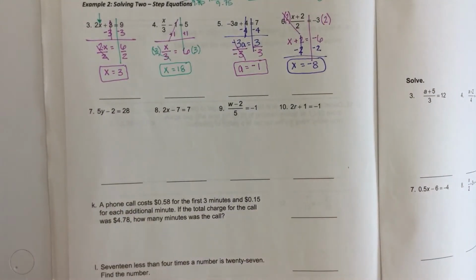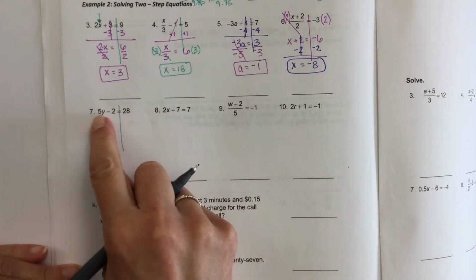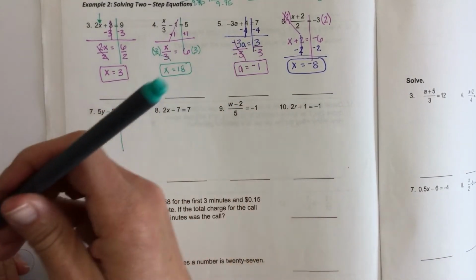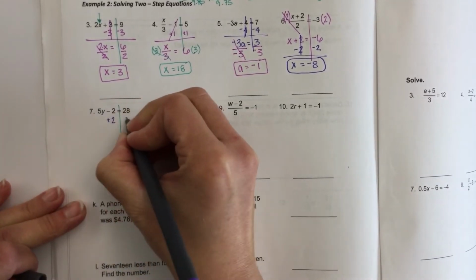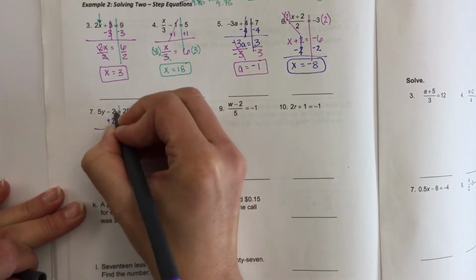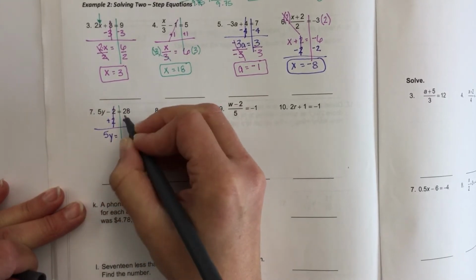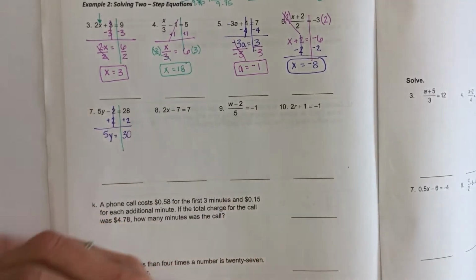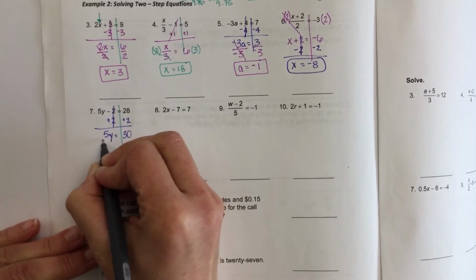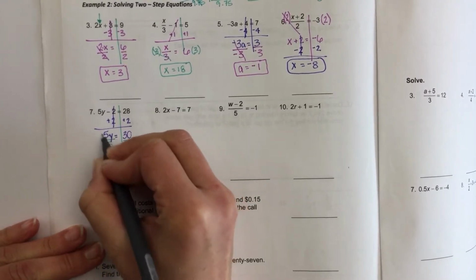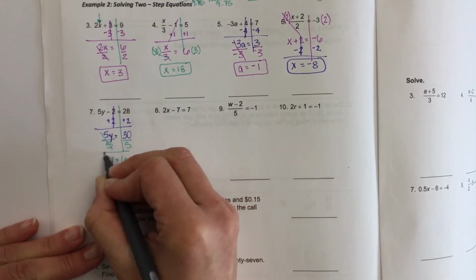Couple more here. Draw your line. Who would get moved first? It's the 2. So I'm going to add 2 to both sides. Y equals 28 plus 2 is 30. When you are trying to separate these, remember they're being multiplied, so you divide. Y equals 30 divided by 5 is 6.